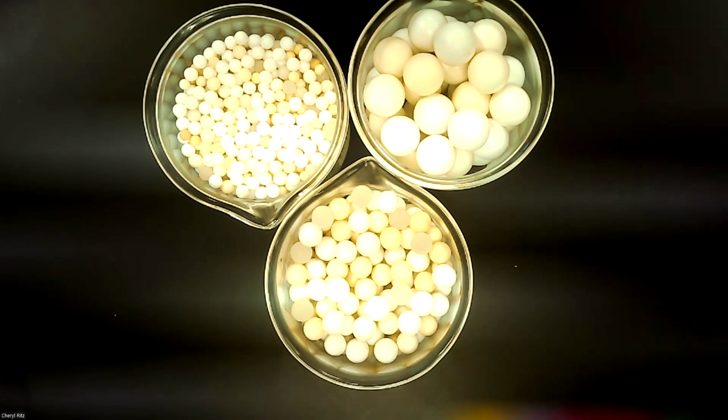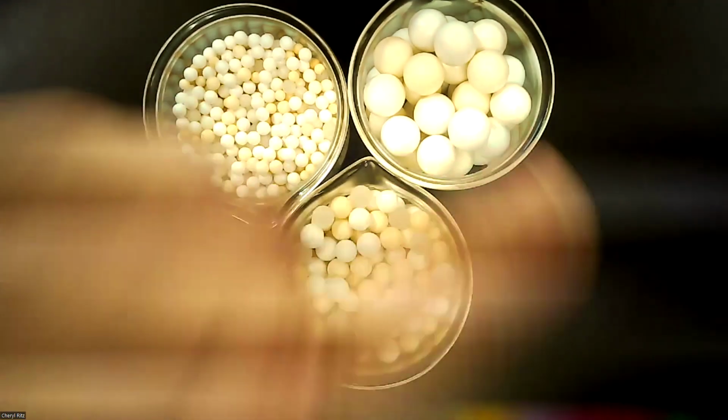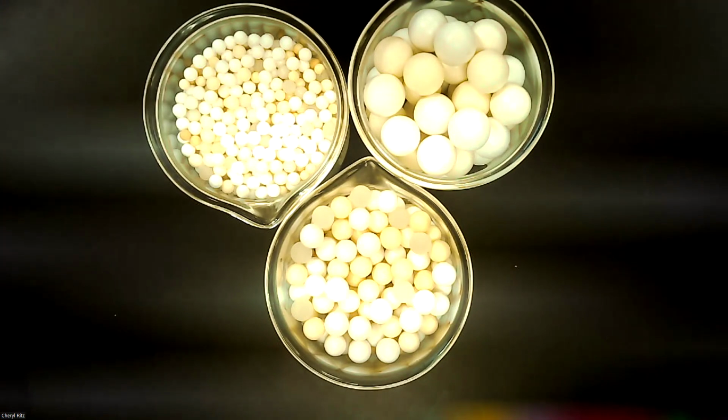So if this was just the ground and the water was able to freely flow through them, let's go with smallest being 1, medium 2, biggest 3. Which one do you guys think the water can go through the fastest? Okay, good to know what you guys think.